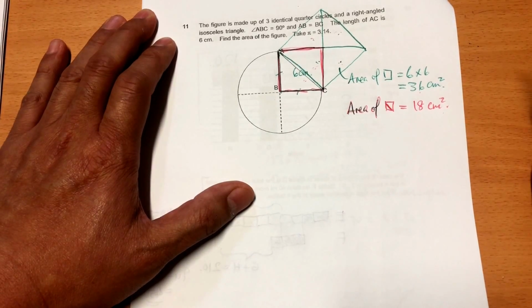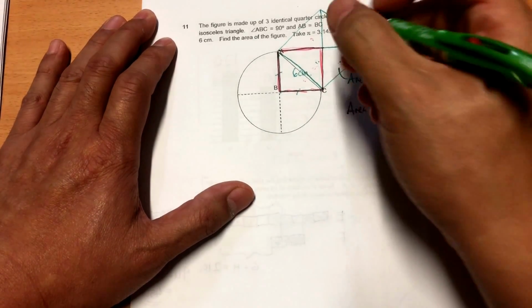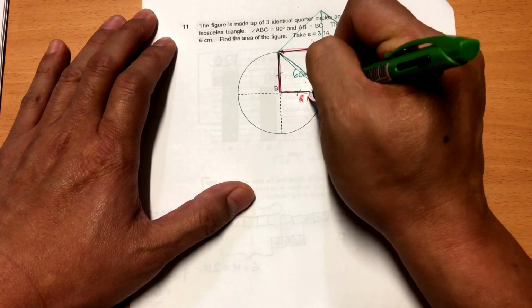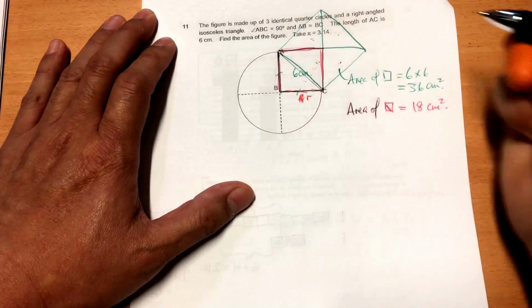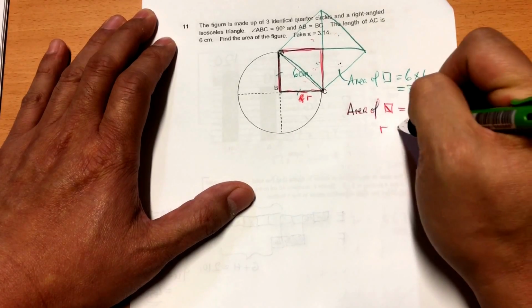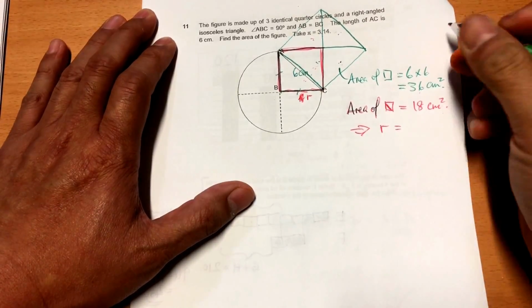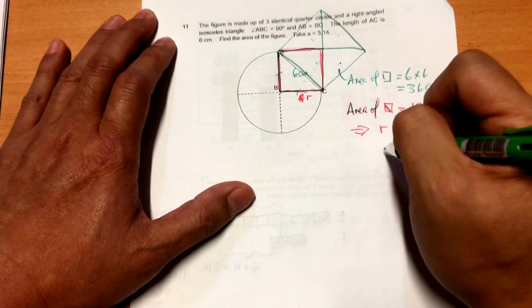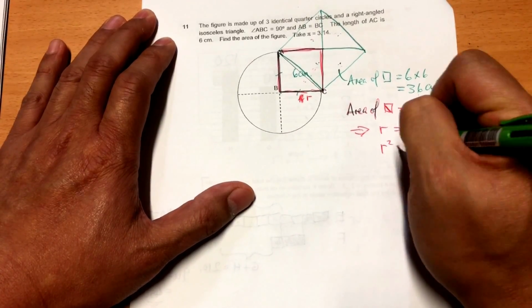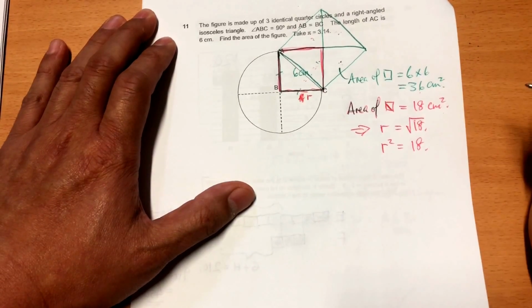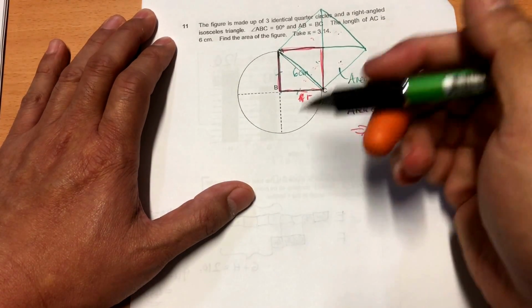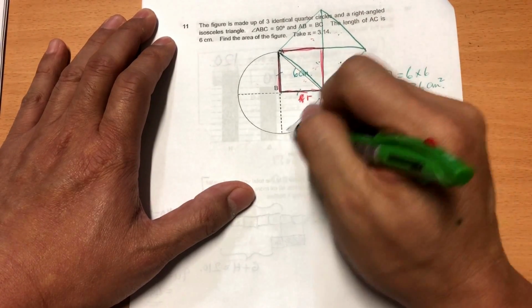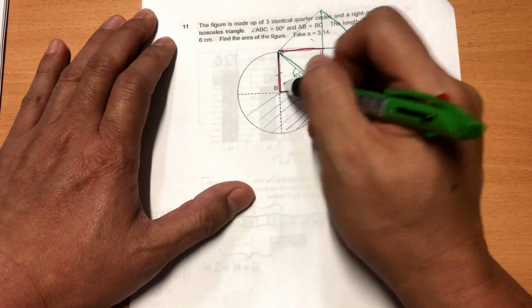centimeters squared. Alright, okay, which means that r here, or let's put a small r, which is the radius of the circle, r is equal to, right, therefore r is equal to square root of 18, right, or r squared is equal to 18. Alright, so now let's try to figure out and let's change color back to blue. Let's work out this area here first.